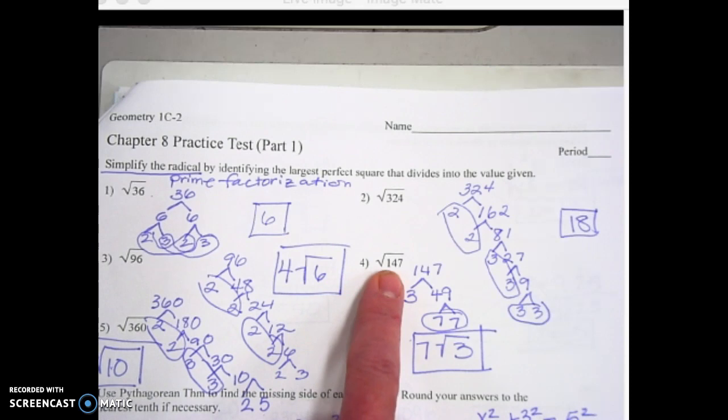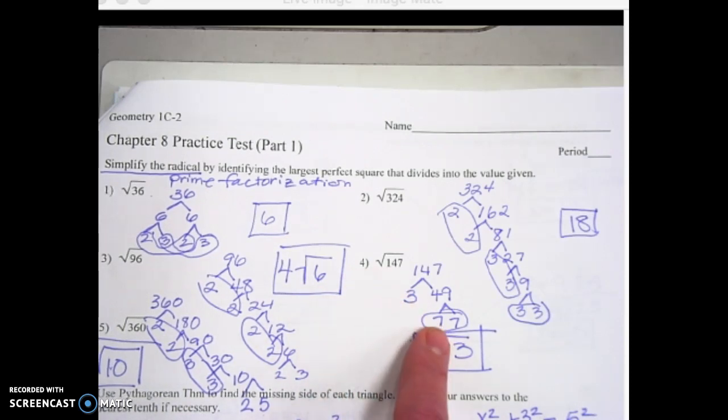For number 4, you take the prime factorization of 147, which is 3 times 7 times 7. You have a pair of 7's. One comes out in front of the radical. The 3 does not have a pair, so it stays inside the radical.